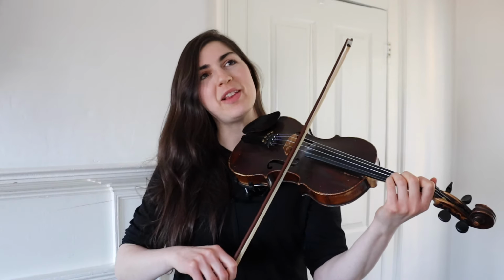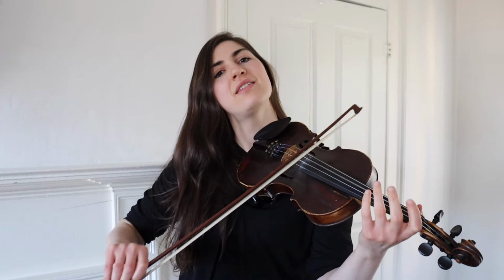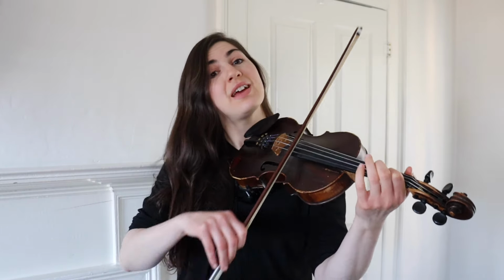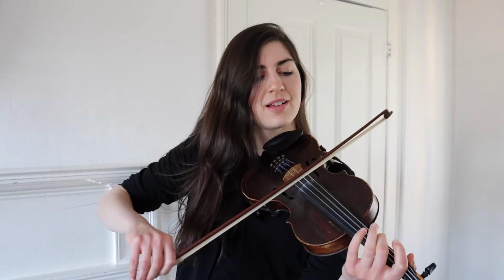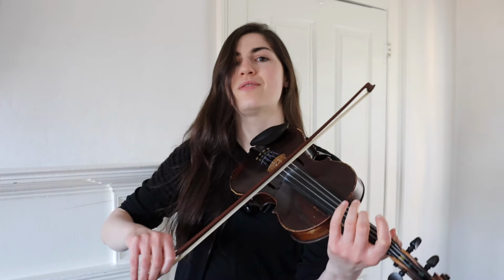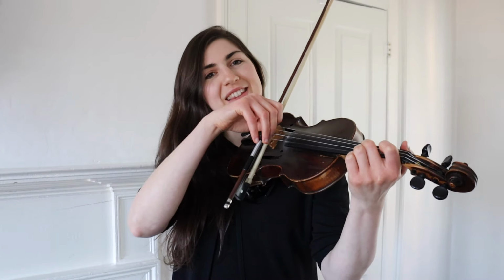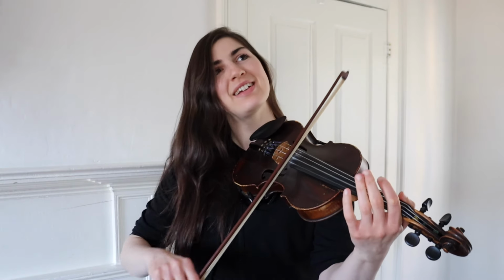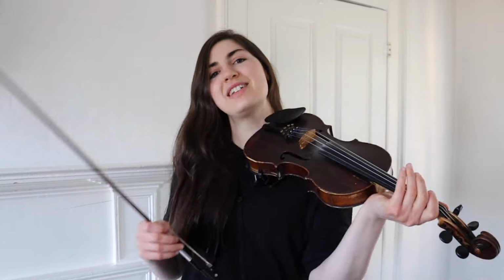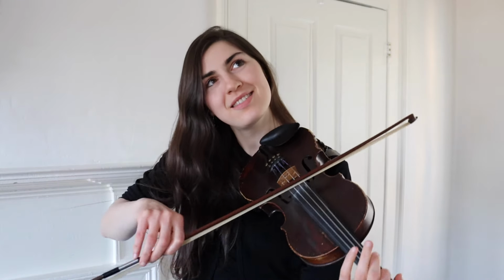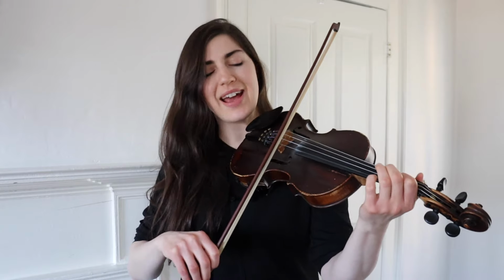So here, instead of playing, we're playing the same first two notes, but then going right into sort of an arpeggio here. So, and then we're playing a second finger, leading to your first finger. And that's where it rejoins the actual melody. So here's that phrase again. And then you just carry on.